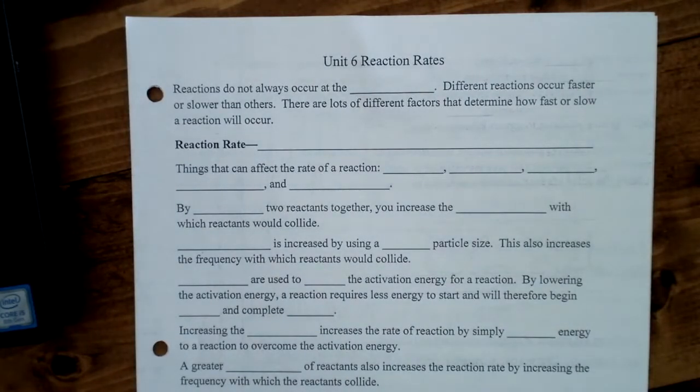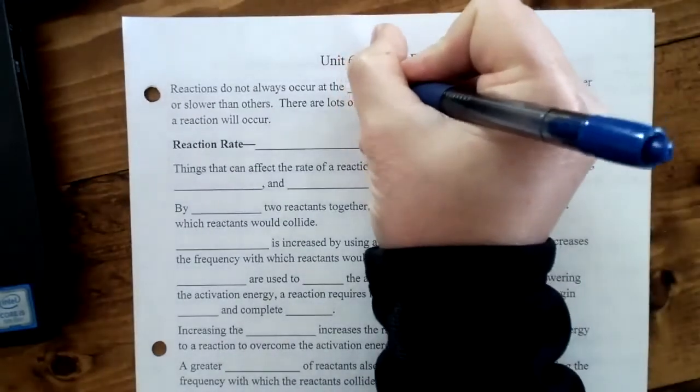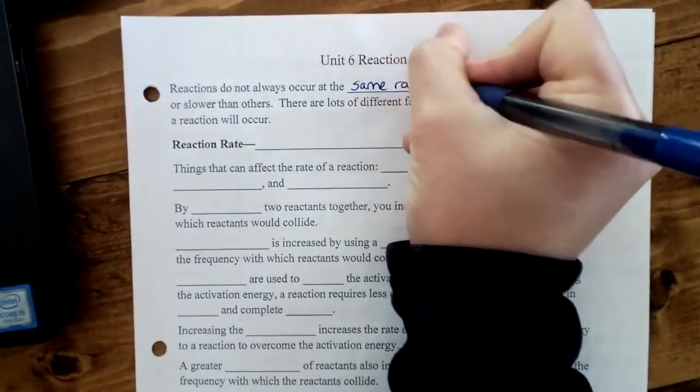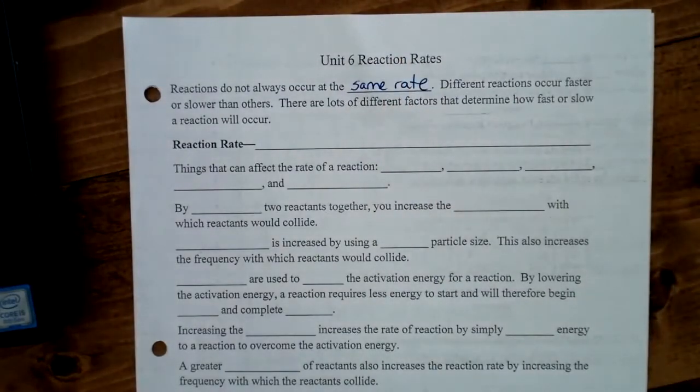So starting off, reactions do not always occur at the same rate. Different reactions occur faster or slower than others. There are a lot of different factors that can determine how fast or slow a reaction can occur.